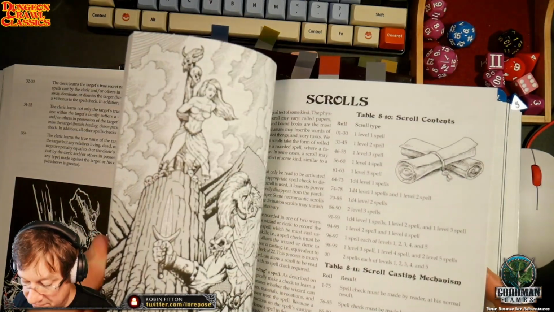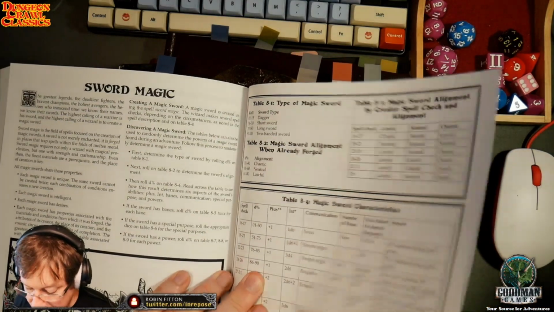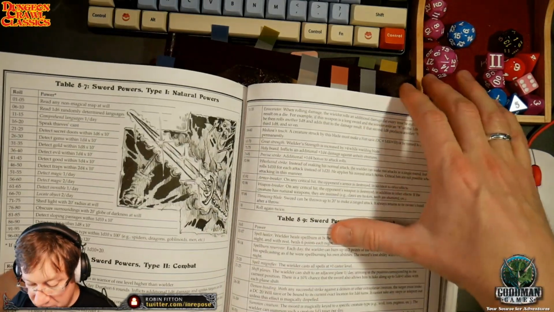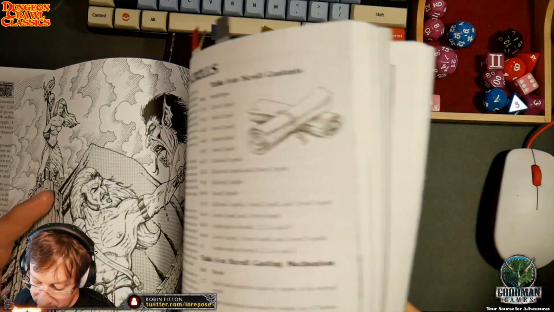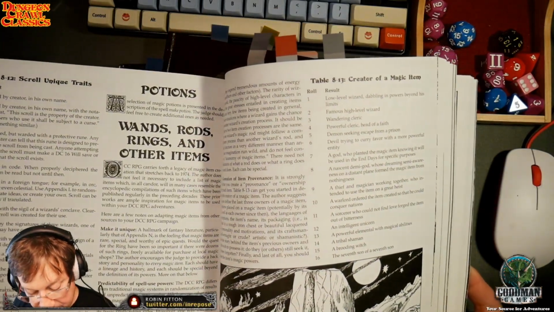No, that's still in the monsters. Ah, scrolls. Here we go, treasures. Swords, magic. Oh, maybe I'll put some scrolls in there. Yeah, let's see what we can do.